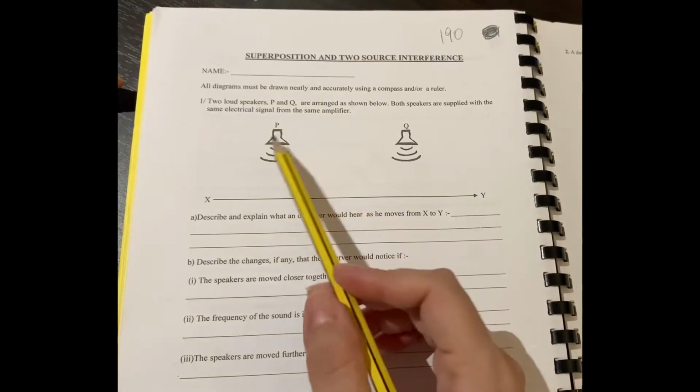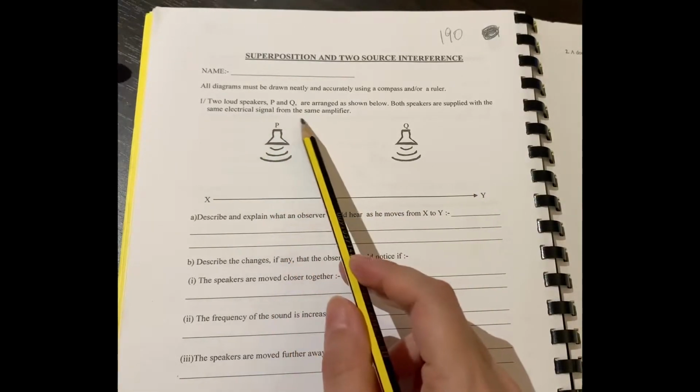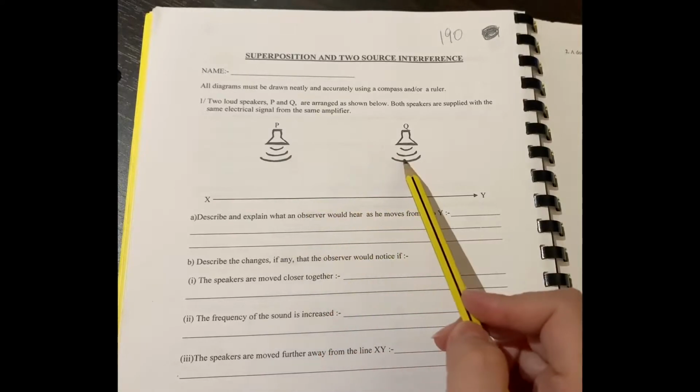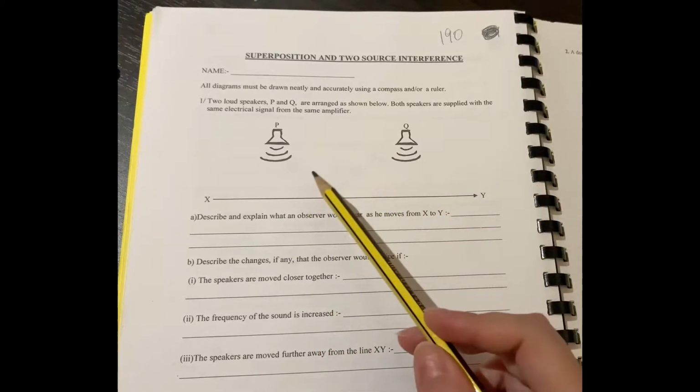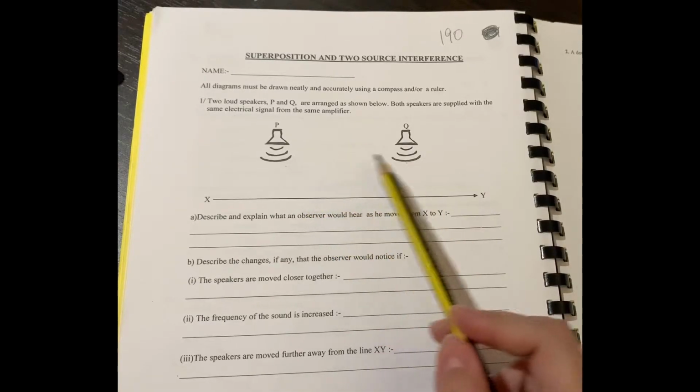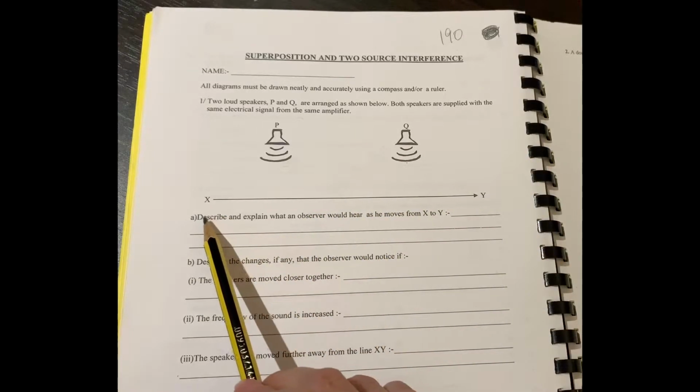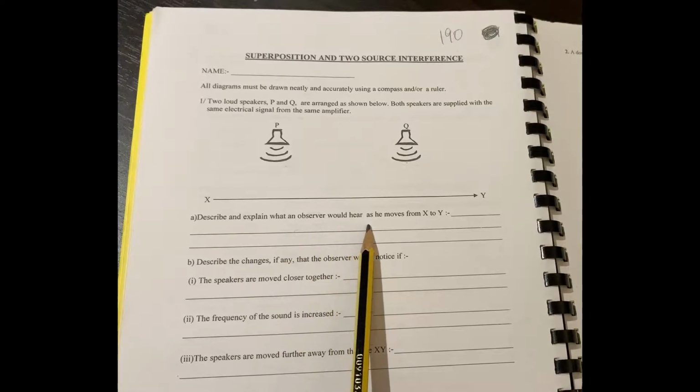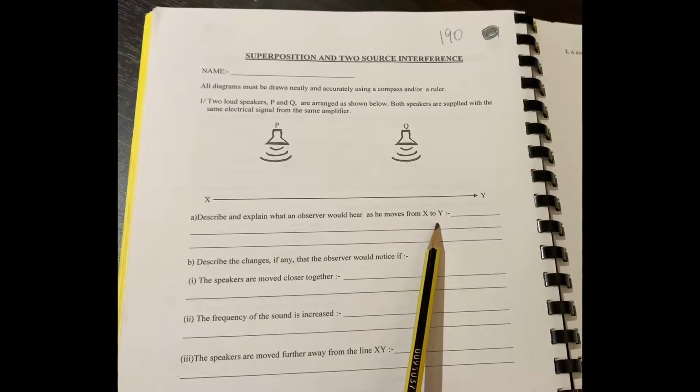In this question, we are given two loudspeakers P and Q. They are arranged as shown below. They are supplied with the same electrical signal, so they emit the same wavelength and they are in phase. Describe and explain what an observer would hear as he moves from X to Y.